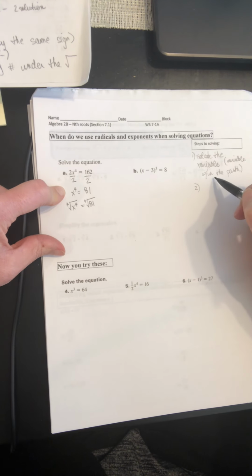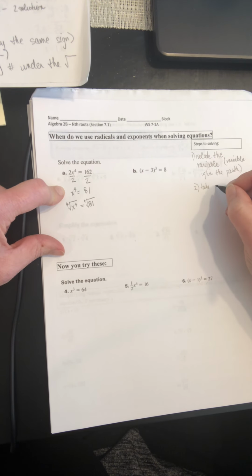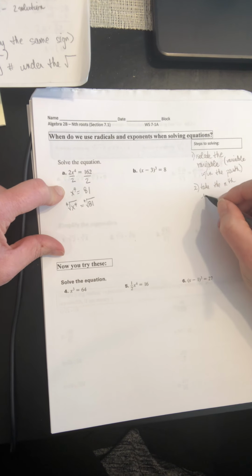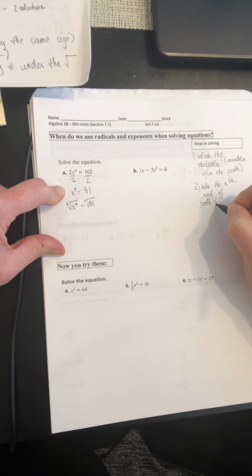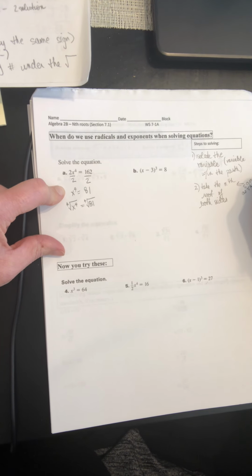So once you isolate it by doing the opposite operations, then you're going to take the nth root of both sides. And when you talk about the nth root, it's always the same as the exponent of the variable.